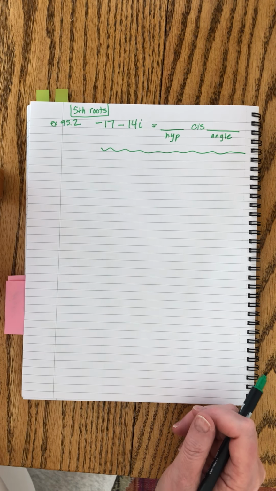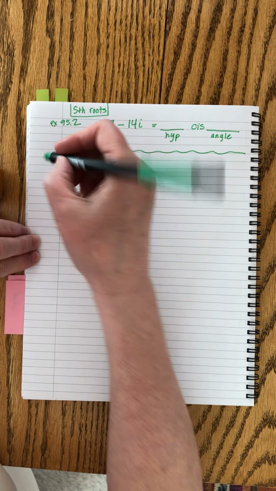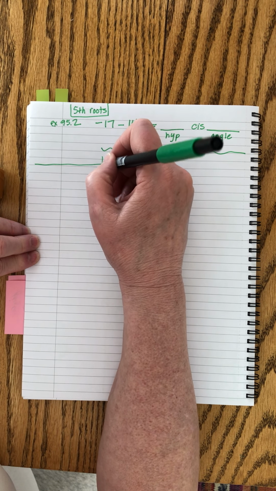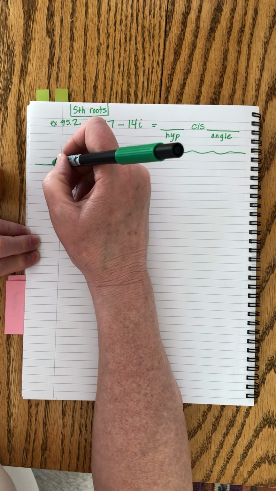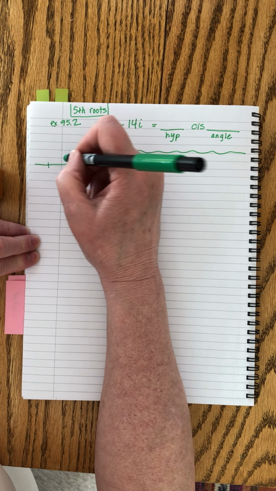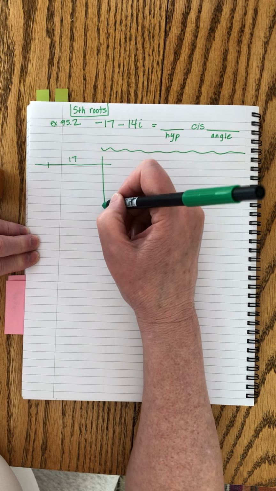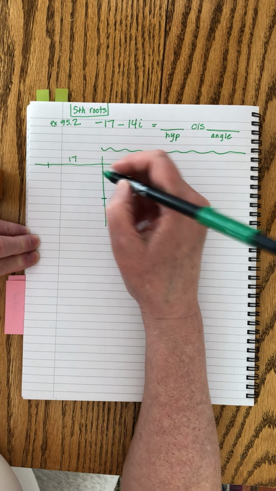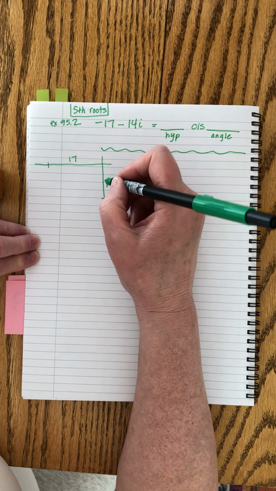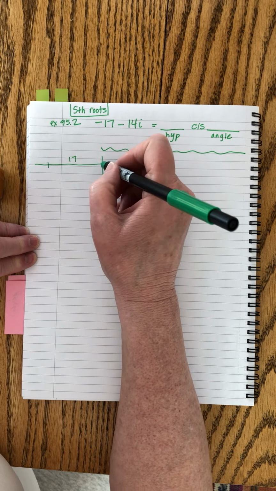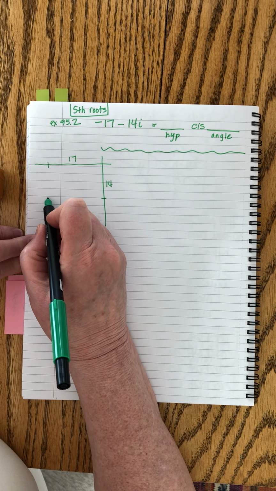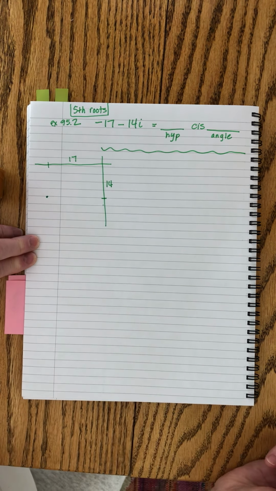The way we do that is to draw the triangle. I can see this is going to be in the 3rd quadrant because everything's negative. I'm going to go negative 17 here, and then I'm going to call this 14. I guess I'll do it like there. These are negatives and negatives, right? So our point then goes about here.